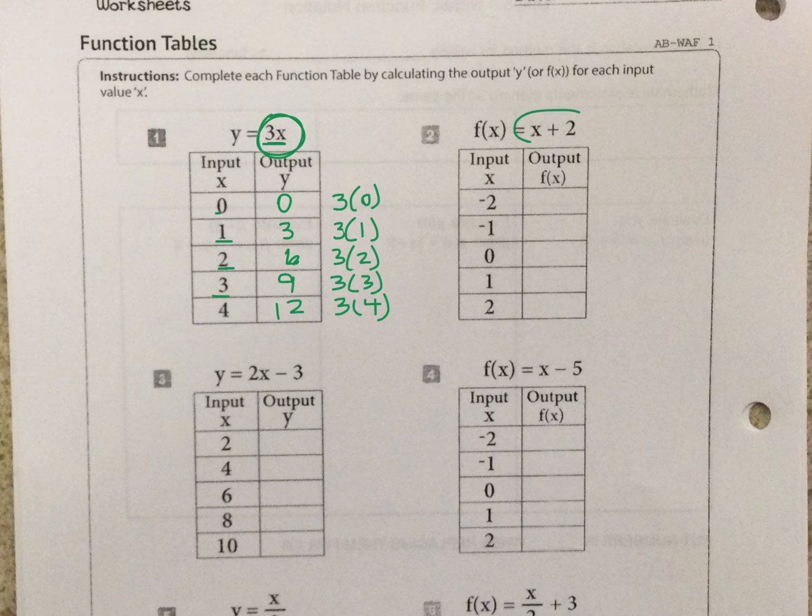Let's look at number 2. The problem I'm using this time is x plus 2. But instead of the x in the first one, I've got to use this negative 2. Negative 2 plus 2 is 0. All right. We're going to go through and do the first ones for each of these, and then I need you to do the rest of them.